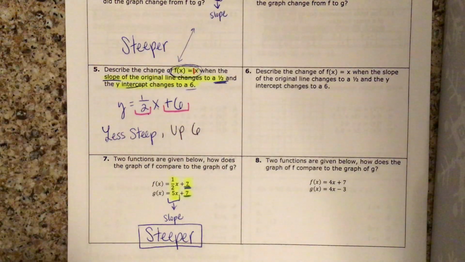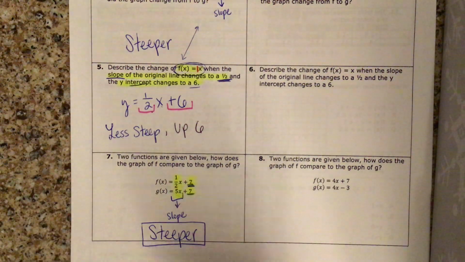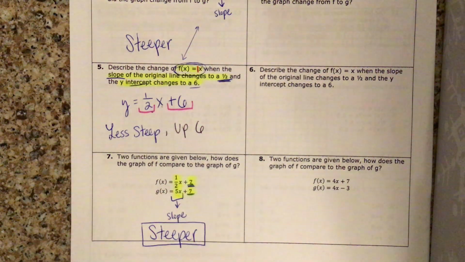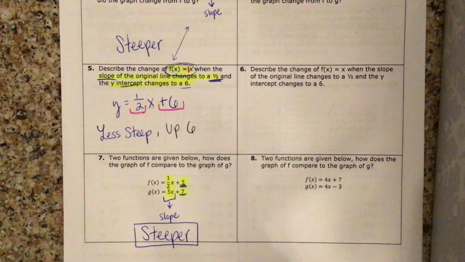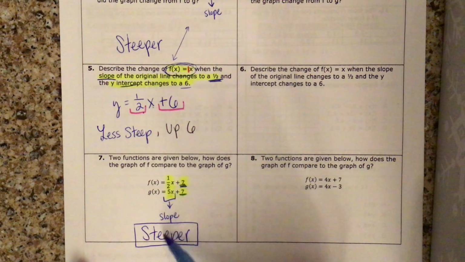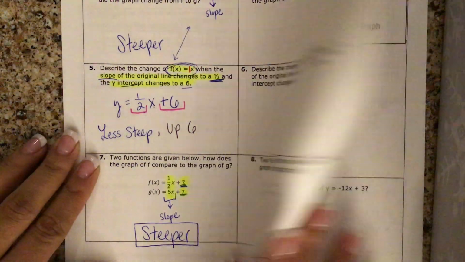Okay, so number 7, very easy. Slope got bigger, so my line got steeper. The back number did not change, so it did not move up or down. It was at 7, and it's still at 7, so it did not move up or down. The slope became steeper. That's the only thing that happened here. Okay, so let's go ahead and flip over to the back.